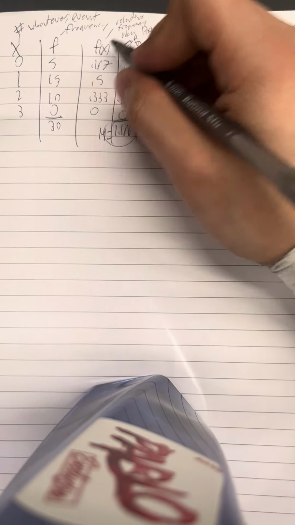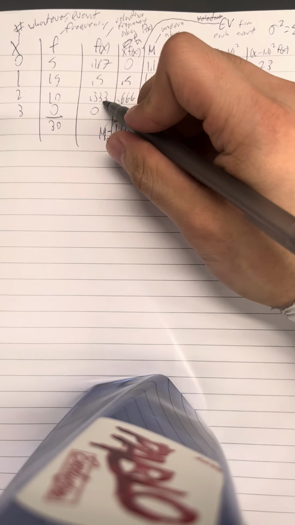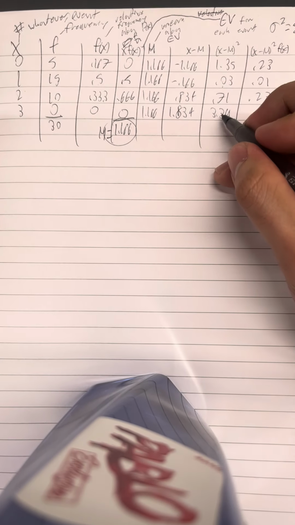And then you just multiply this by f of x. As you see right here, guys, this times this is approximately 0.23. This times this is approximately 0.01. This times this is, again, 0.23. And this times this is 0.